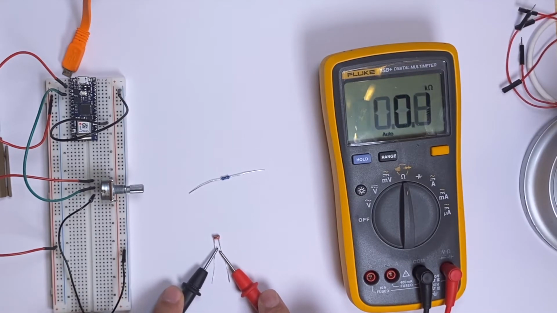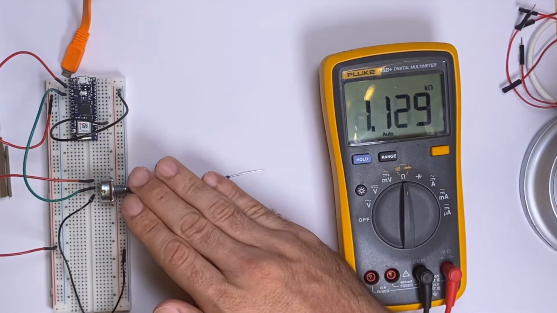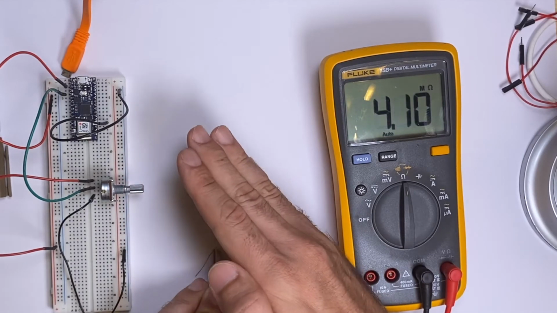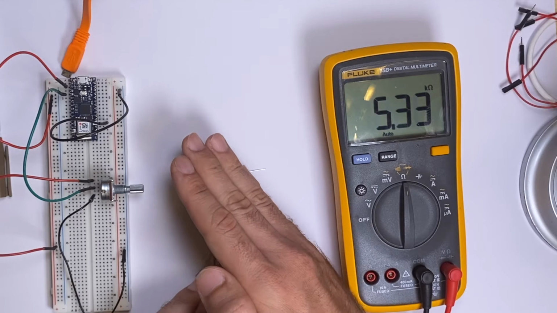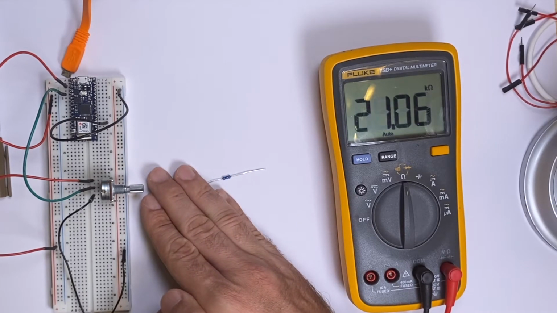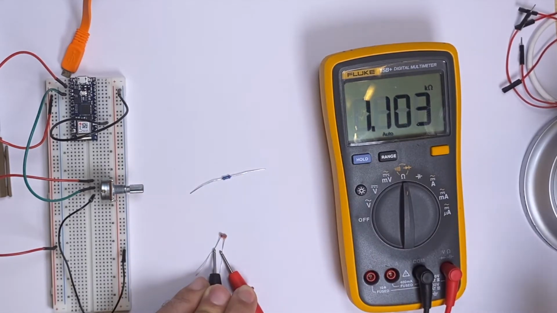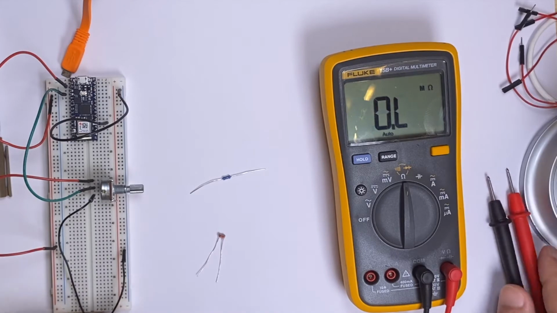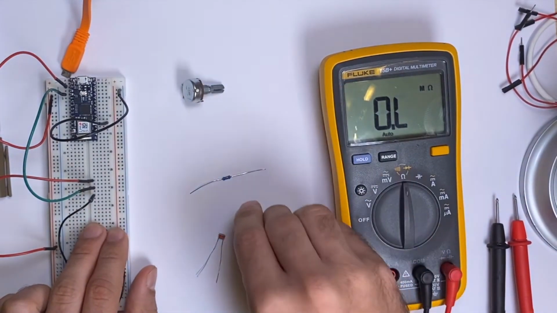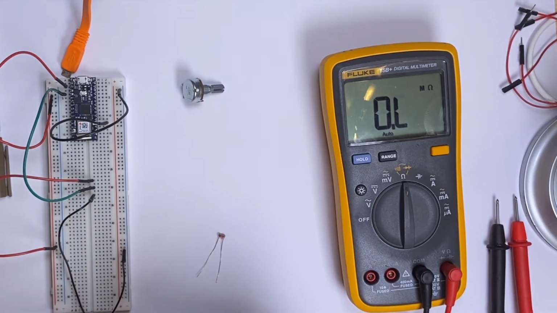And I will also test this light dependent resistor, and the value changes a lot with strong light, like the one I'm using, or with a shadow, like now that I'm putting my hand on top. It jumps to 20 kilo ohm, and if I take my hand out, it jumps back to maybe almost 1 kilo ohm.